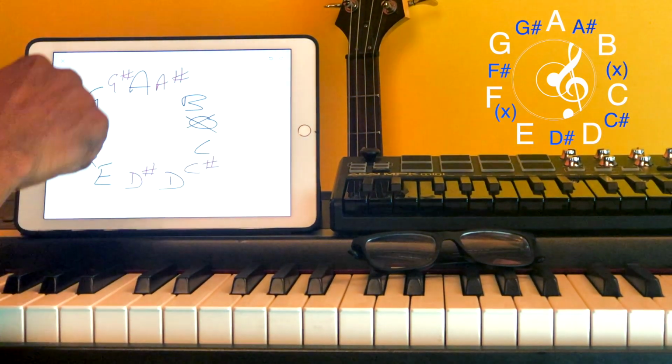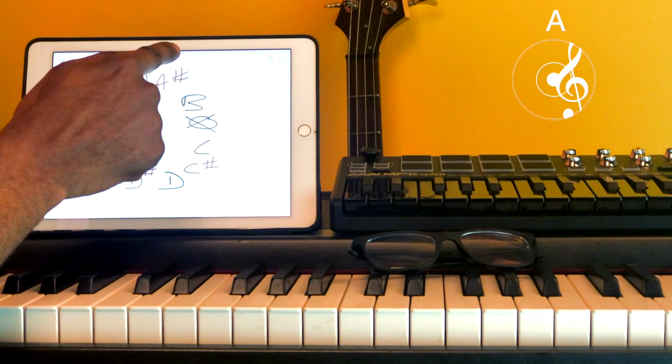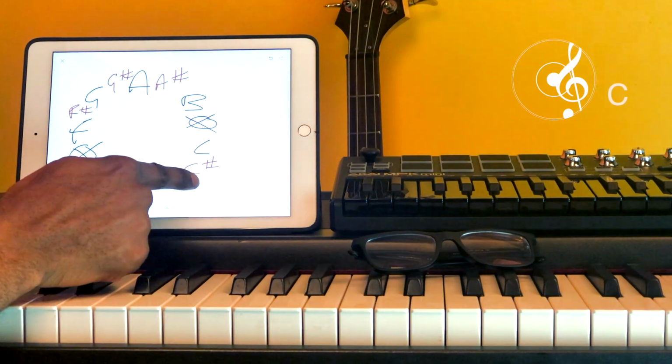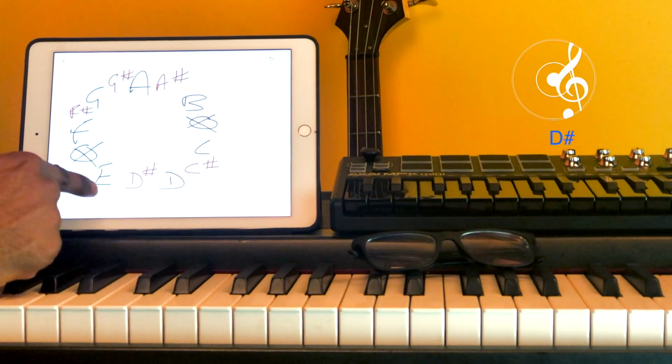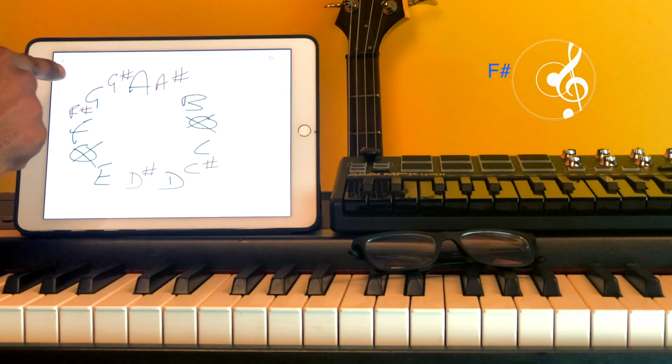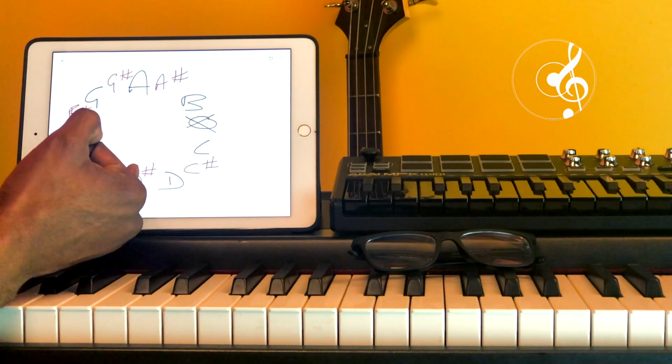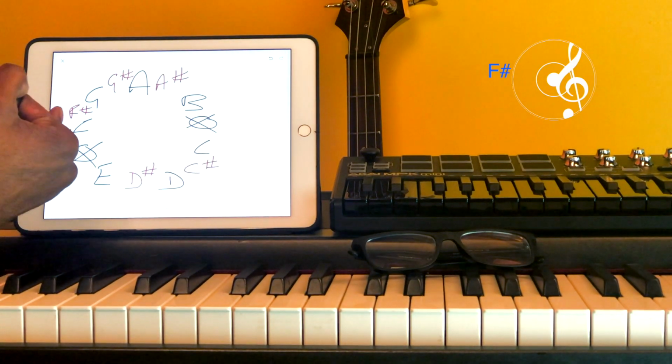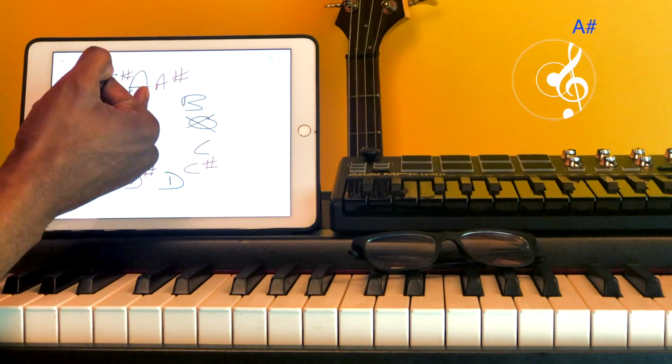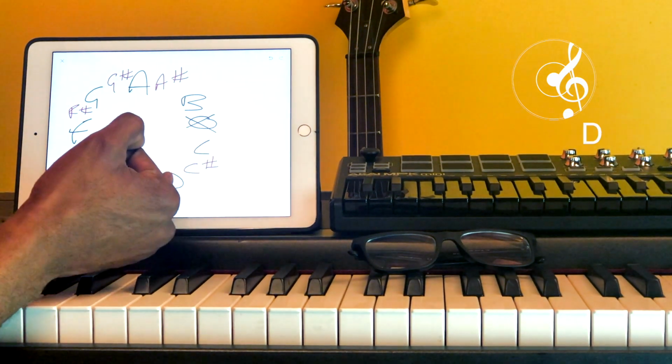So this is our chromatic scale. A sharp, B, C, C sharp, D, D sharp, E, F, F sharp, G, G sharp, A. If we started from D sharp, we would go D sharp, E, F, F sharp, G, G sharp, A sharp, B, C, C sharp, D, D sharp.